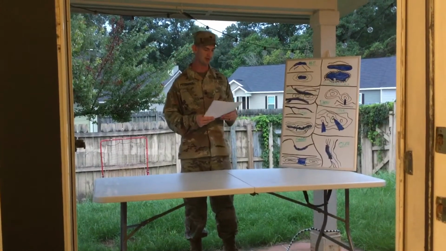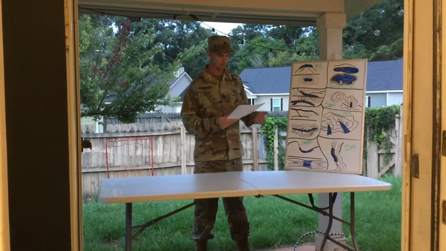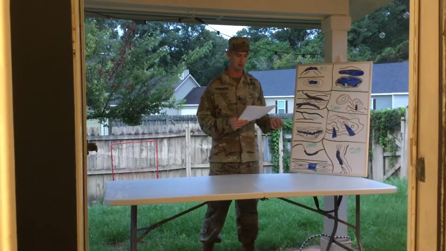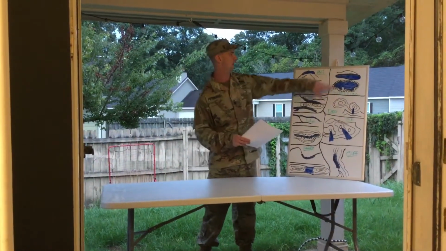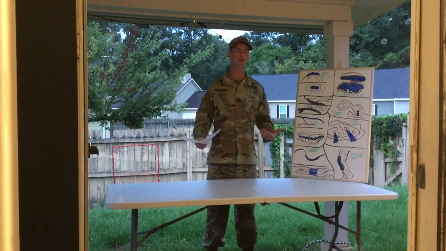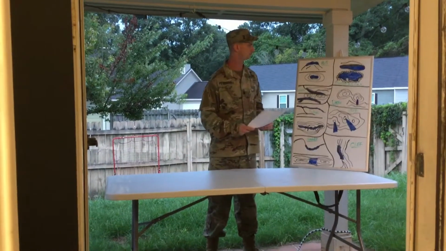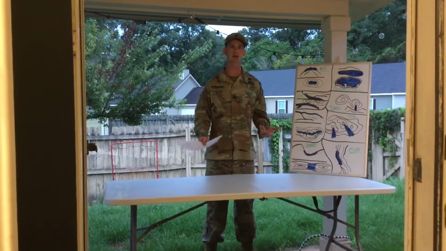Now the last of the 5 major ones is the depression, which is a low point, a hole in the ground surrounded on all sides by higher ground. A good way to think of a depression is a sinkhole, is how I look at it. Or maybe even like a dried up lake.